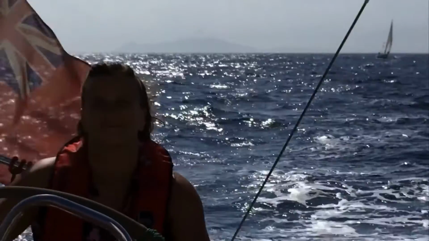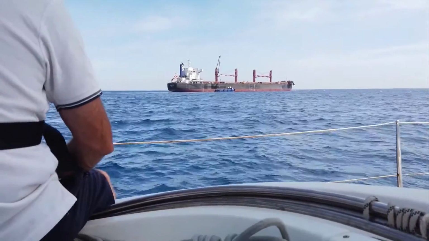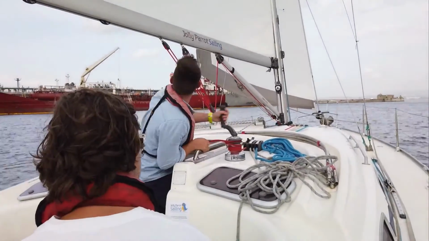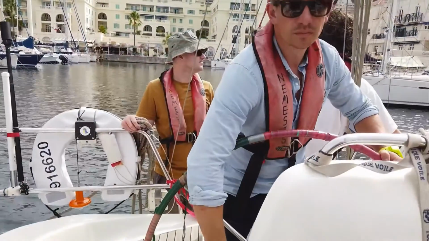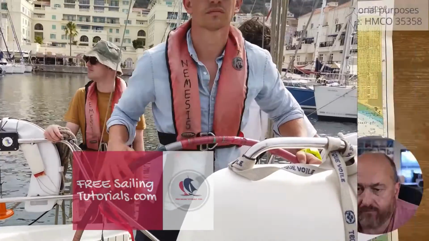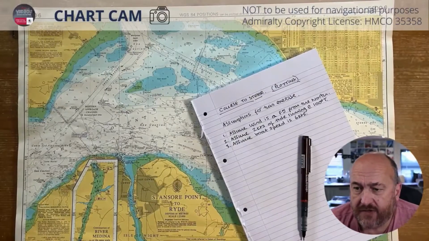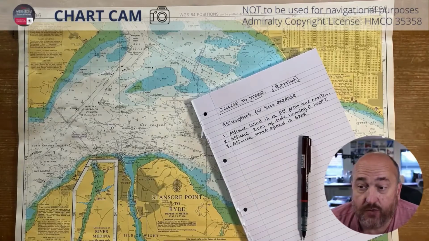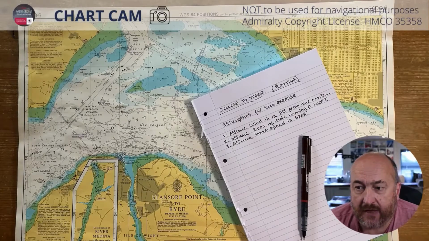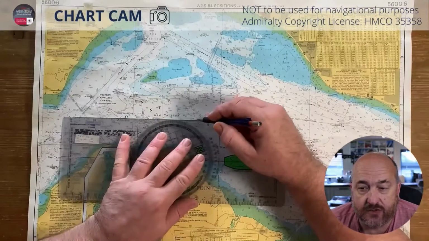So in this video we're going to look at how to plot a course to steer. Okay, so here we are. First thing, we've got some assumptions. We're going to assume that wind is a force 5 from the north, that we've got 2 knots of tide running at 100 degrees true, and that our boat speed is going to be about 6 knots.